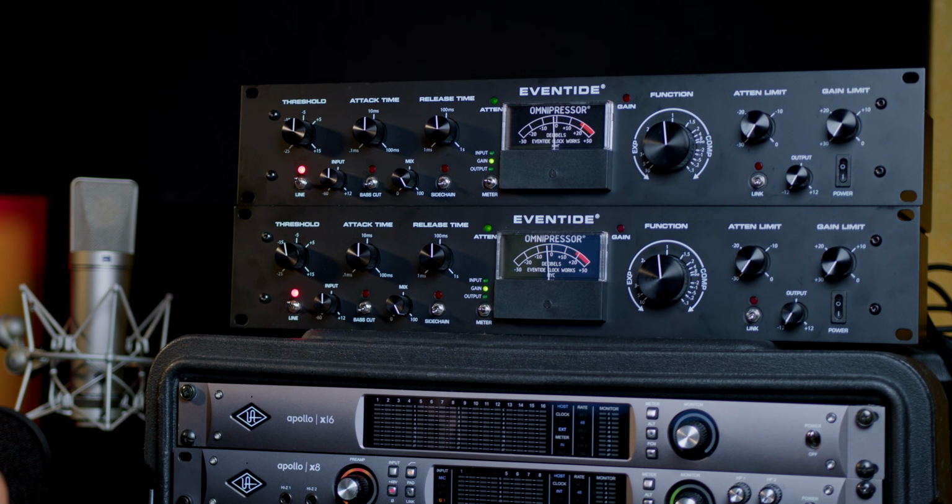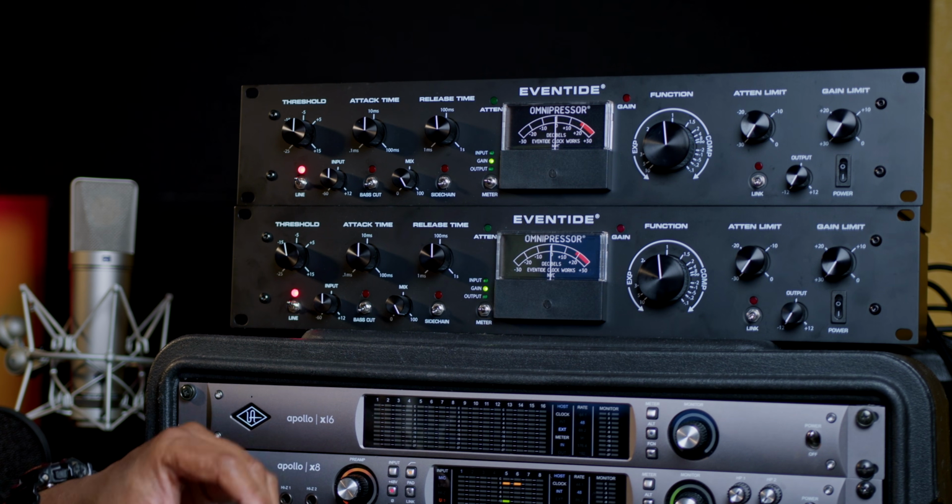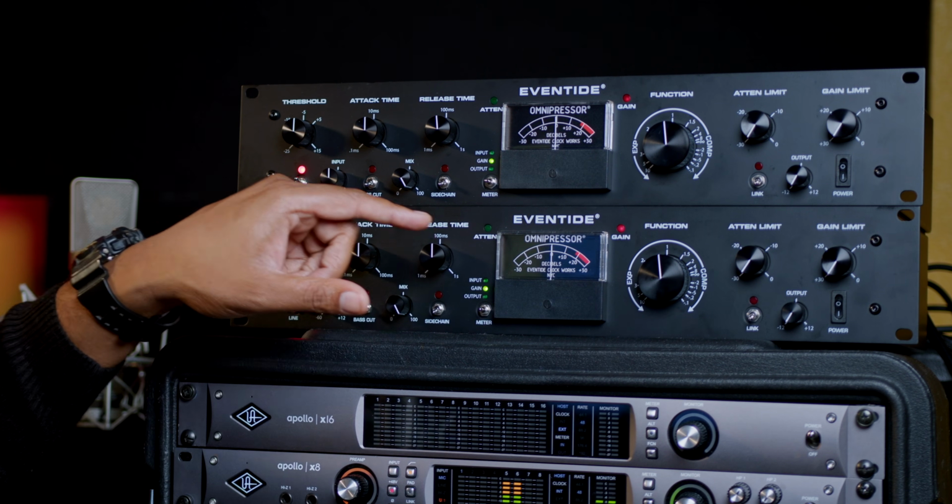Let's start with some drums, and we're going to play around with some compression, and then we're going to pause and jump to the linking. Let's start from 1.